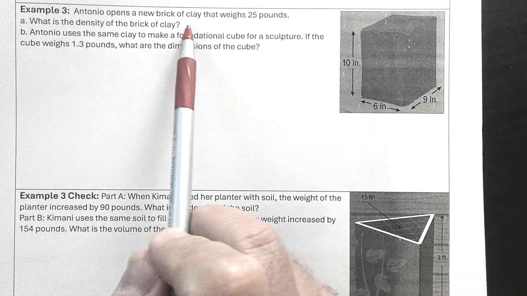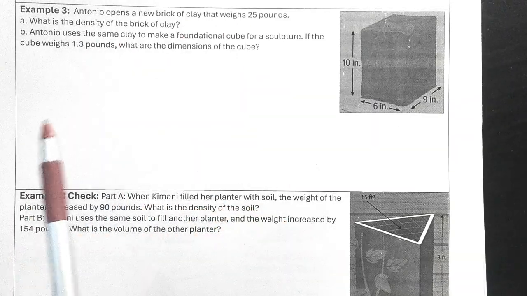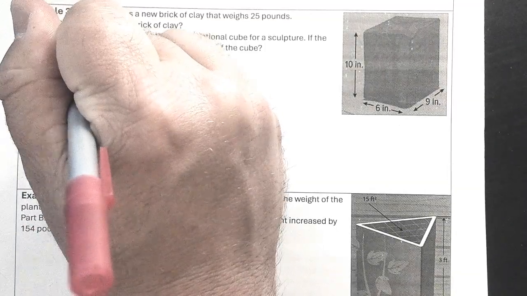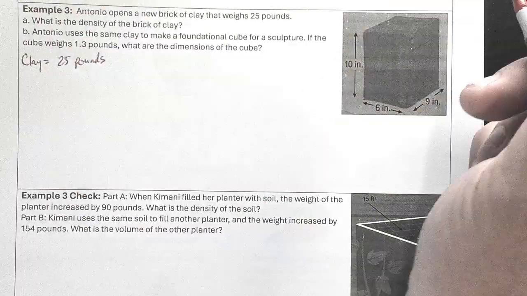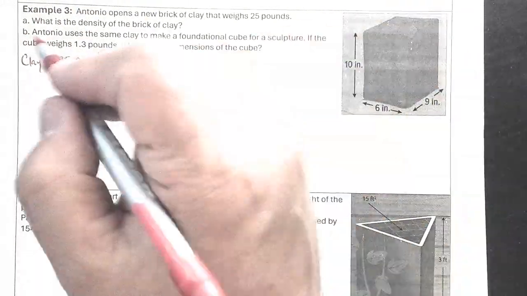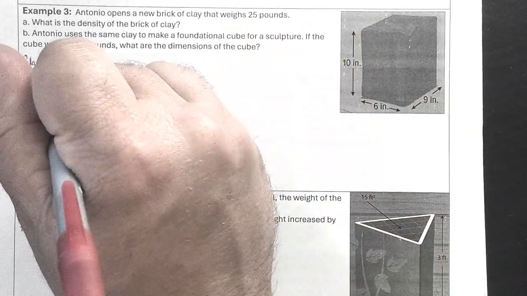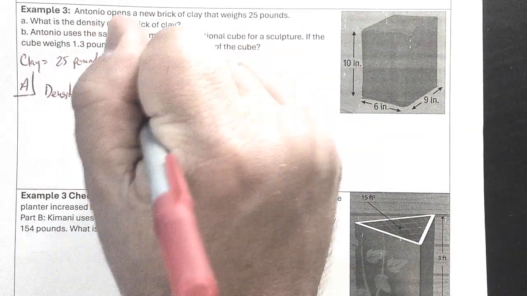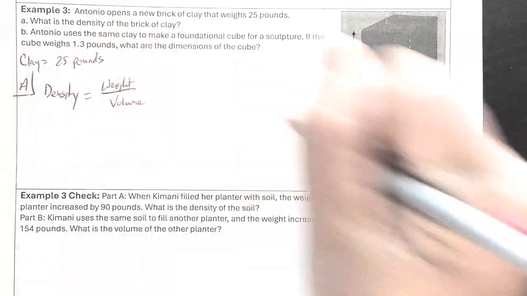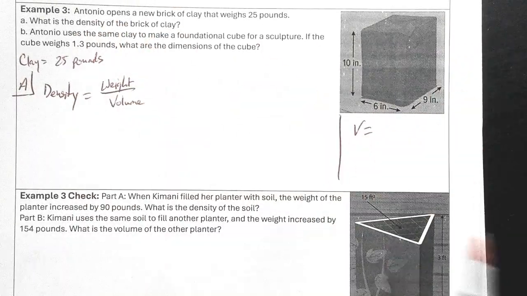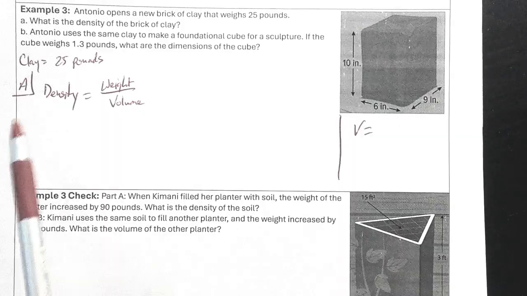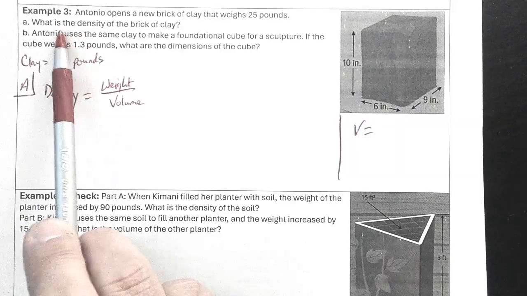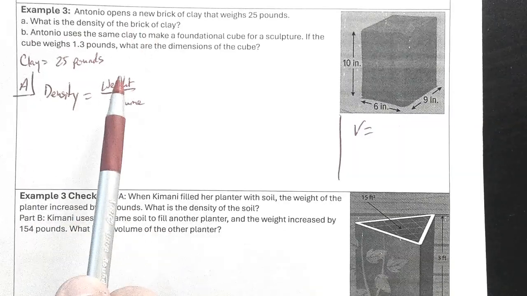All right, example 3. Antonio opens a brick of clay that weighs 25 pounds. So let's just say clay, 25 pounds. And so part A, what's the density? So density is going to be the weight over the volume. So this is one where we're going to find the volume. So what is the density of the brick of clay? Density is the weight over volume.